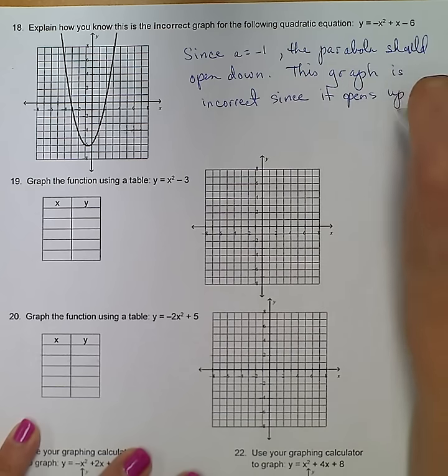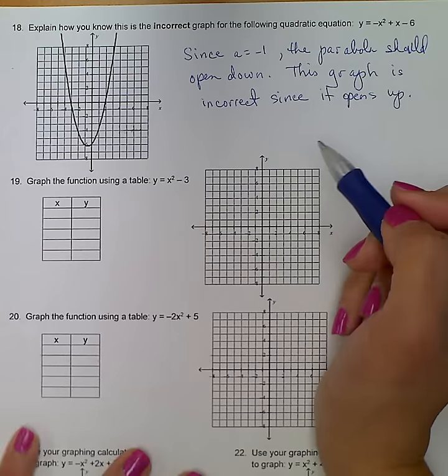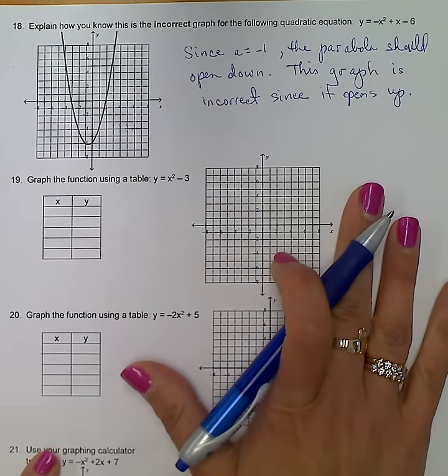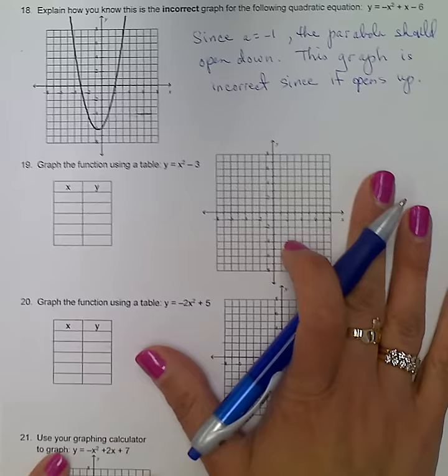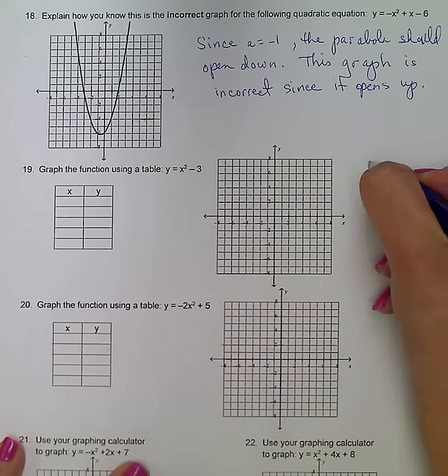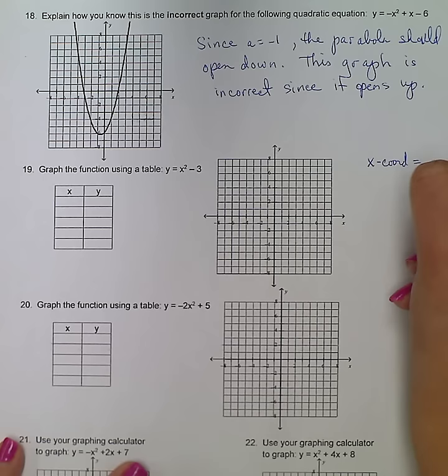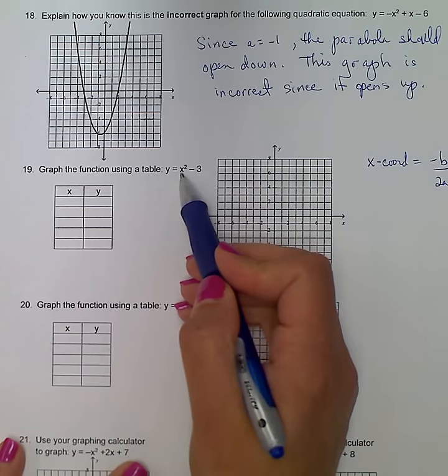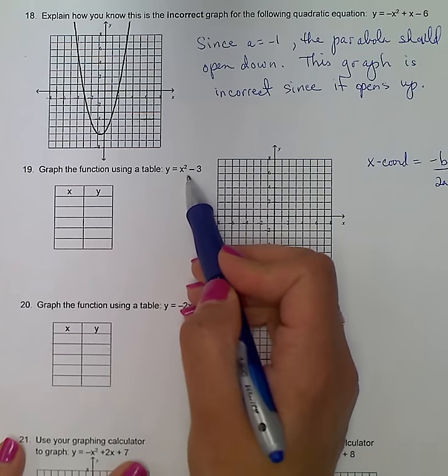Okay. Number 19, graph the function using a table, y equals x squared minus 3. All right, so it's important to know where the vertex is so that I plot a couple points on either side. So if you remember, to find the x coordinate of the vertex, I use the formula, the opposite of b over 2a. When I look at this as y equals ax squared plus bx plus c, there is no b term, which means it's 0.